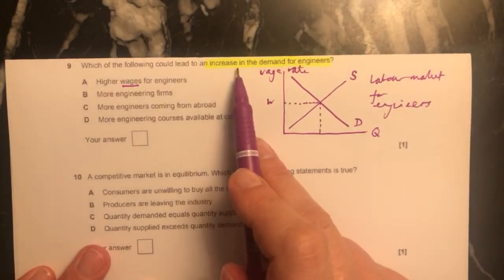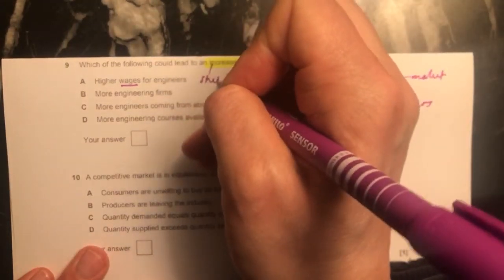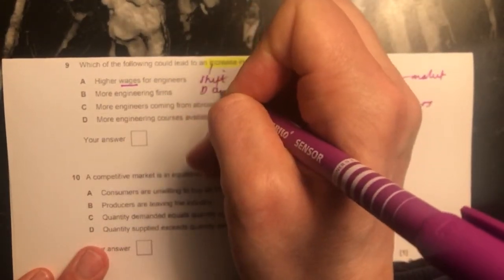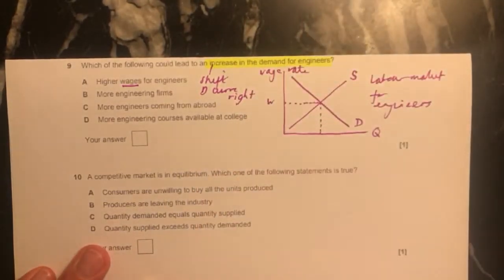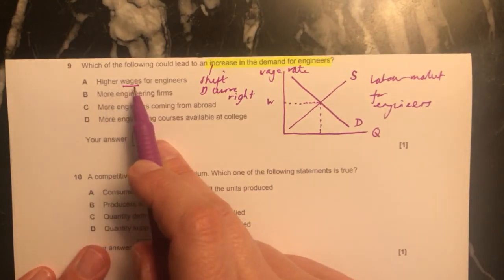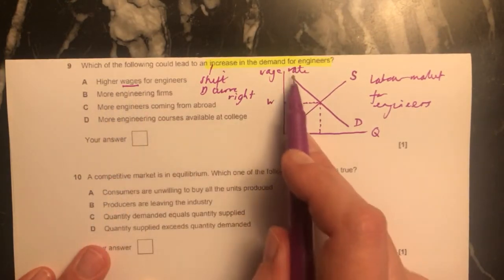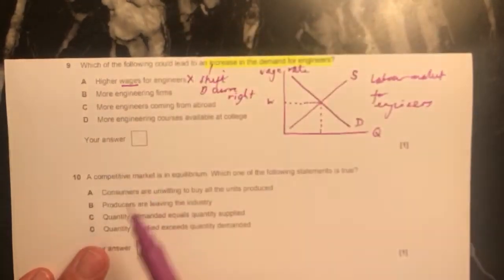As it is, this is our equilibrium wage rate and our equilibrium quantity. And if we have an increase in the demand for engineers, that would actually shift the demand curve right. And if we have a change in the wages for engineers, that's just moving along the demand curve. It's not shifting it. We want something that's going to shift the demand curve to the right. So this one isn't right.